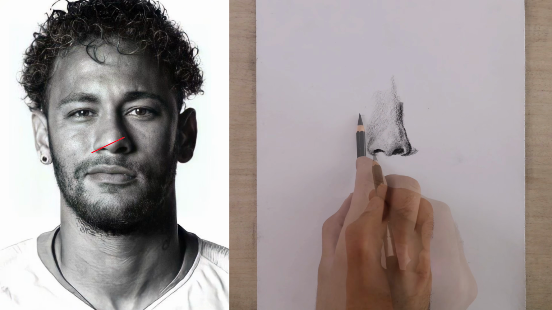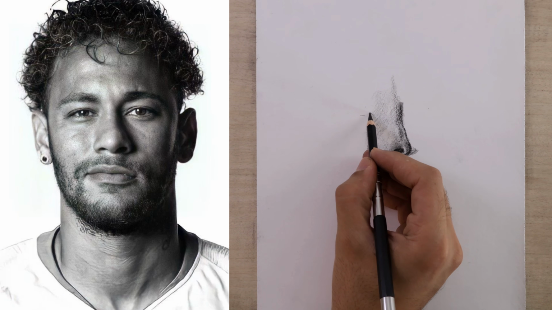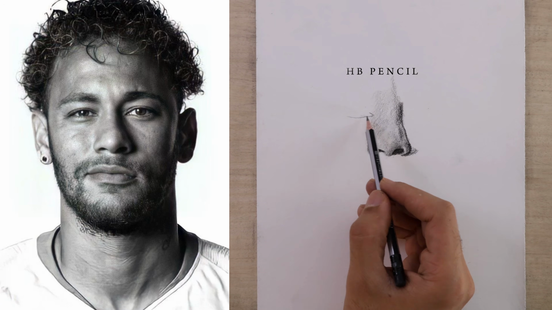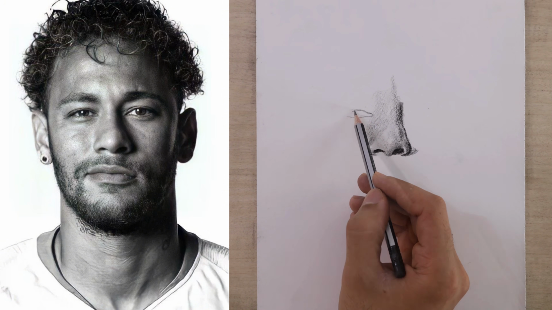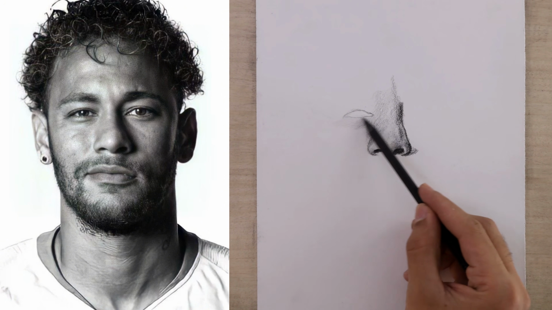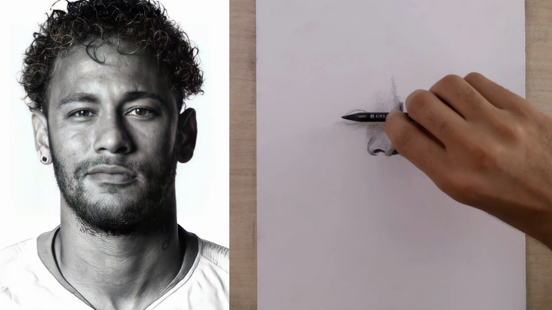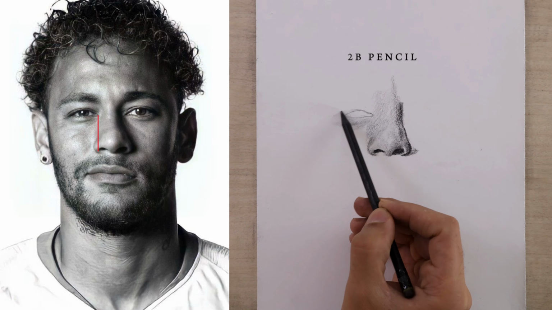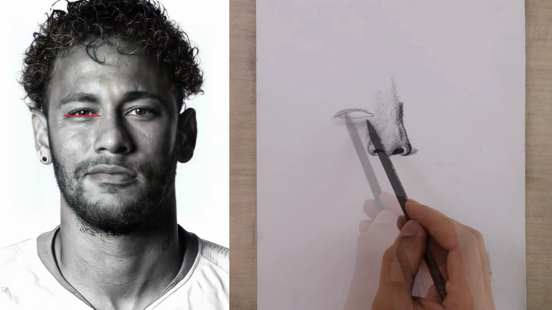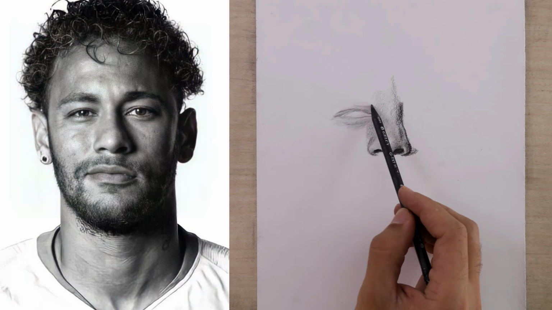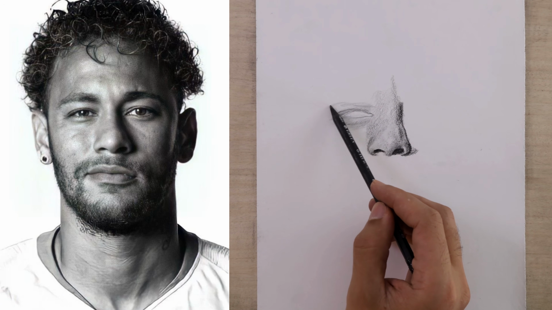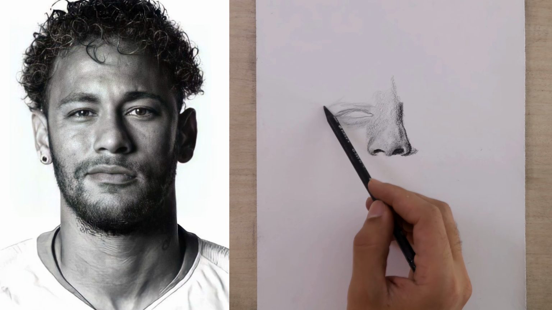Now you might be wondering, how do I know if the nose is the right size? Here's the key. Once you've placed the nostrils and the two side planes, you've already established the width of the nose. Now let's find the eye. A simple comparison makes it easy. Take the width of the nose, rotate that measurement vertically, and you'll notice it reaches almost exactly to the beginning of the eye. Now we know where the eye starts, but what about its width?